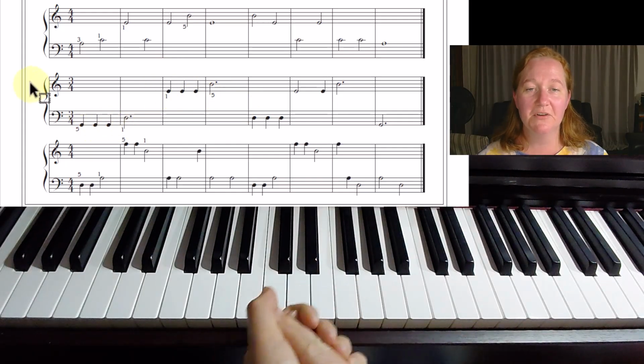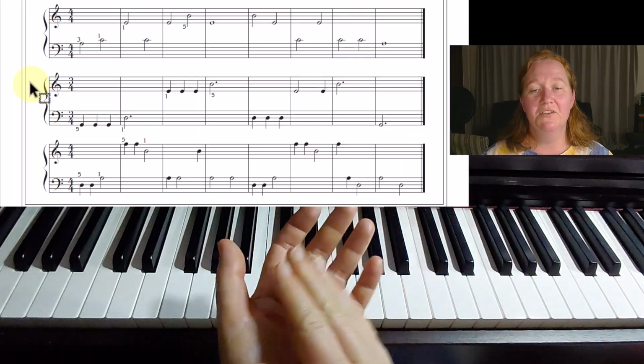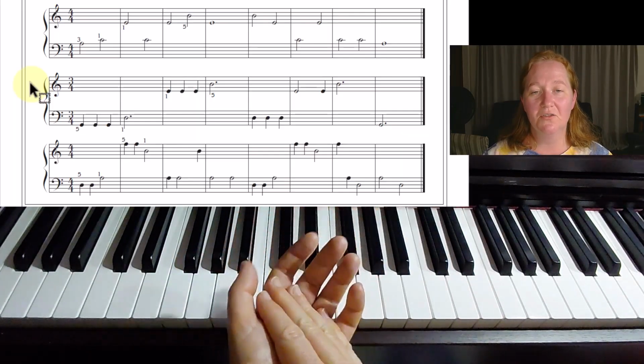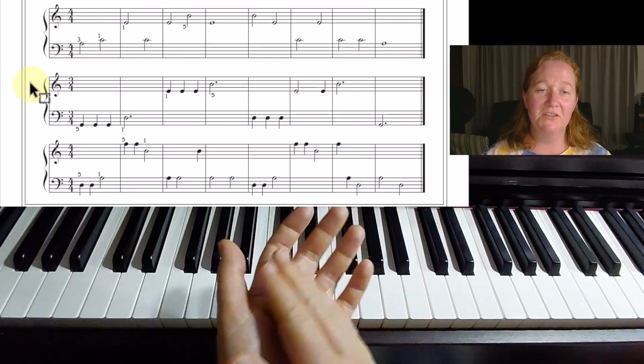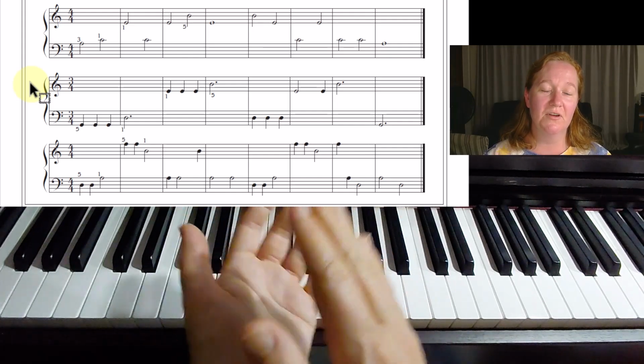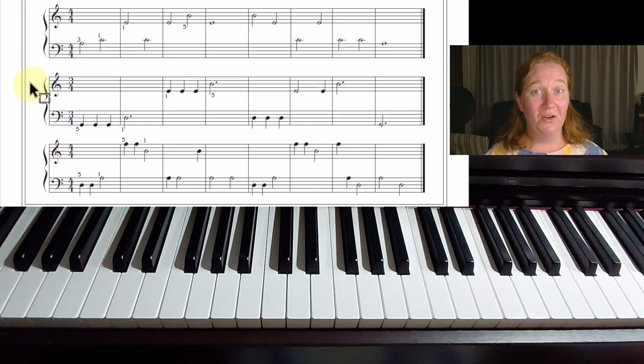So let's clap it first, and then we'll look at where you're going to place your hands. So we have 1, 2, 3, 1, 2, 3, 1, 2, 3, 1, 2, 3. Okay, so now let's see where we're going to place our hands.